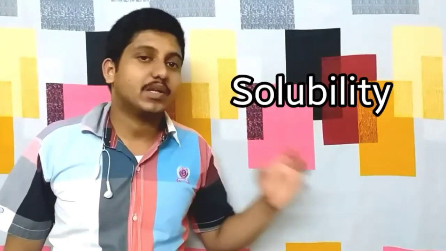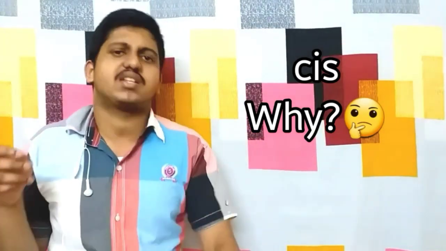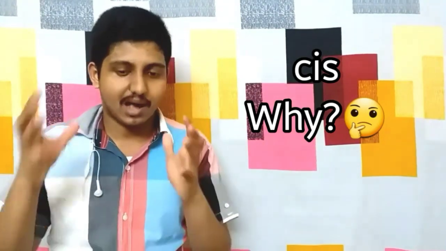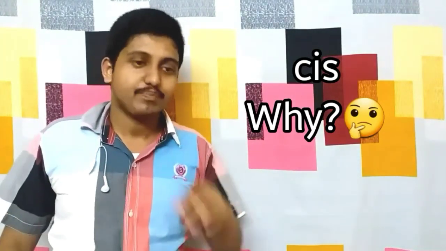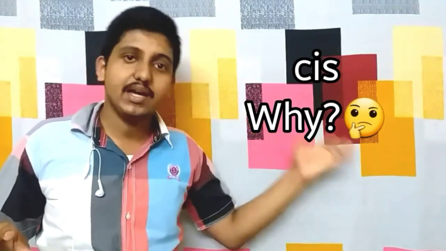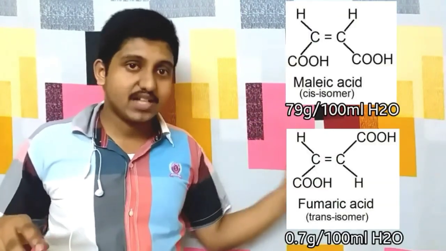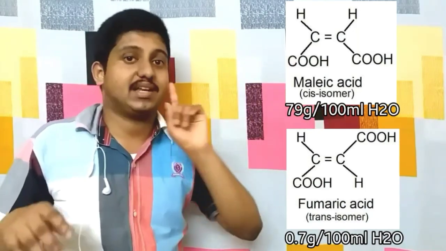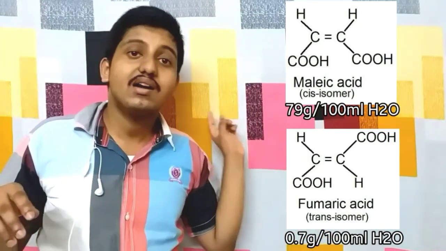Next, we can deal with solubility. Which one is more soluble? Most of the time, cis isomers are more soluble than trans isomers. This is because of the same reason I mentioned before: trans isomers are very stable and fit very well in their crystal lattice, while the cis isomers usually do not fit very well, so such compounds can easily dissolve. That's why you can see the solubility of maleic acid, the cis form, is greater than that of fumaric acid, which is the trans isomer.